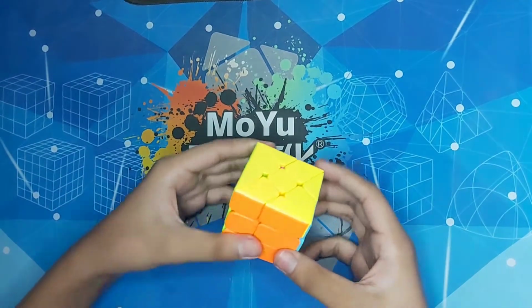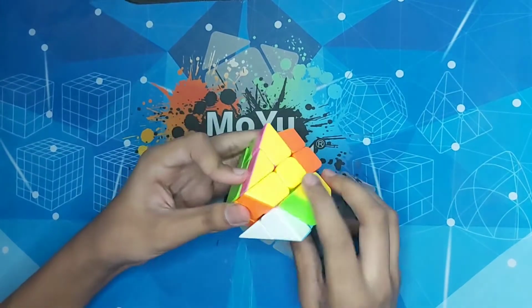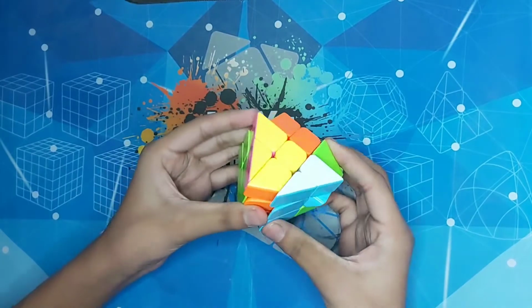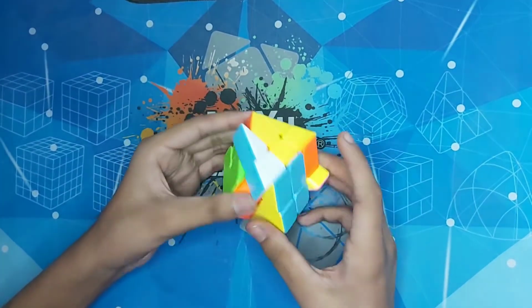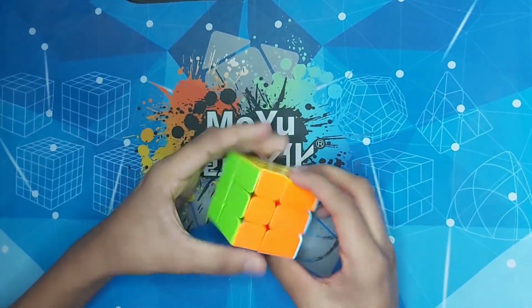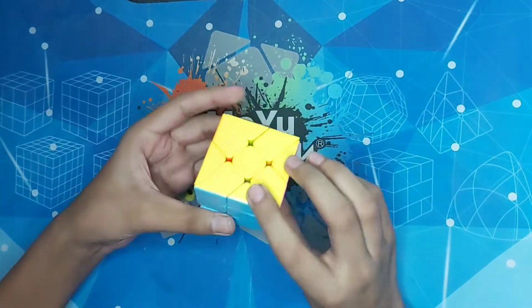Hey guys, as you have read the title, that weird thing happened with this Windmill Cube when I used the JA-perm algorithm, JB-perm algorithm on this cube. First, let us use that algorithm to show you what actually happened.